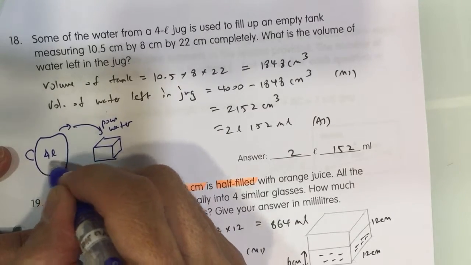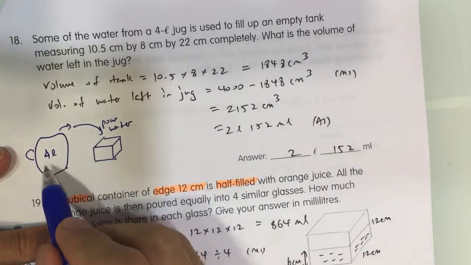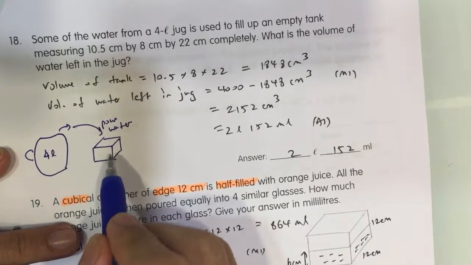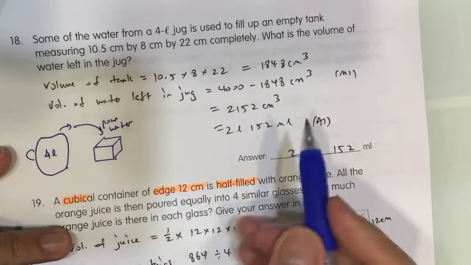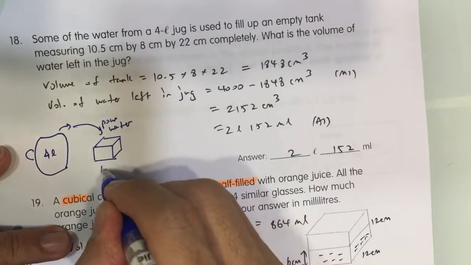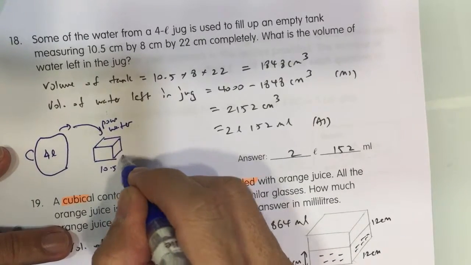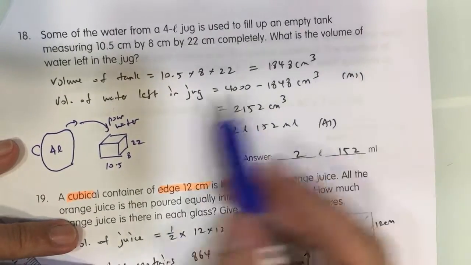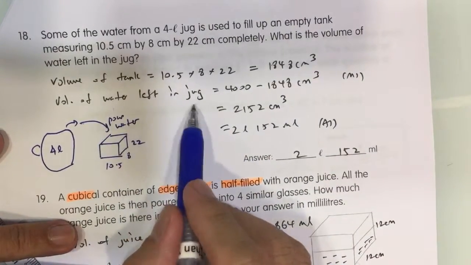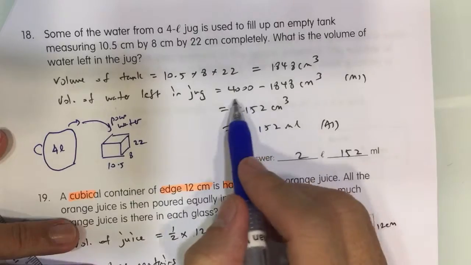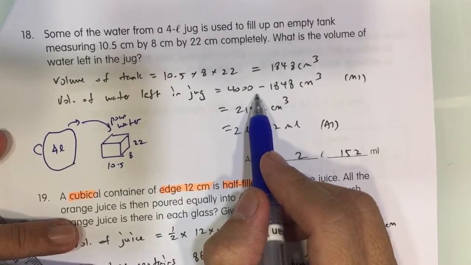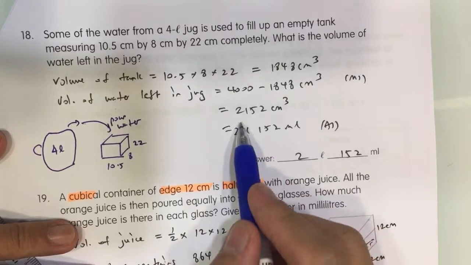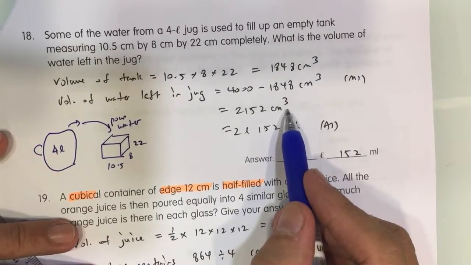So 4 liter is 4000 cm3. So you take 4 liter minus away this amount here, is what is left in the jug, right? So the volume of the tank is 10.5 times 8 times 22, which is 1848. The volume of water left in the jug will be 4 liter, which is 4000 ml or cm3, subtract away this. So you got 2152 cm3.